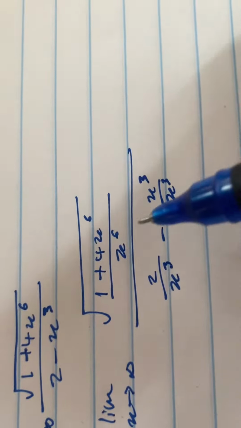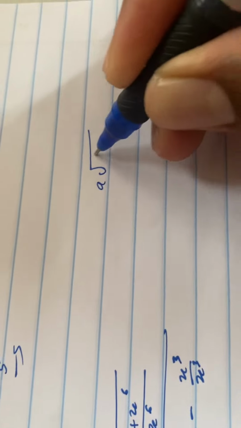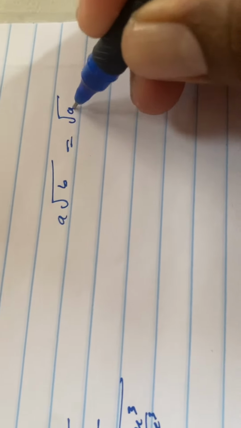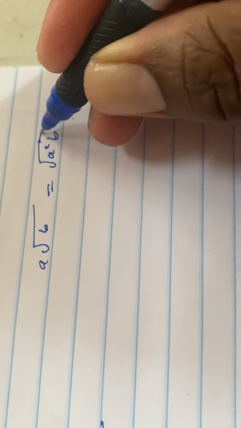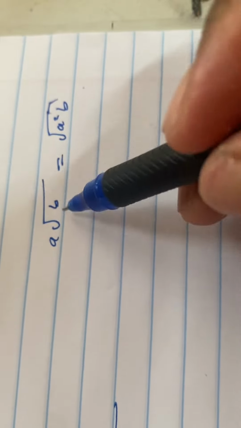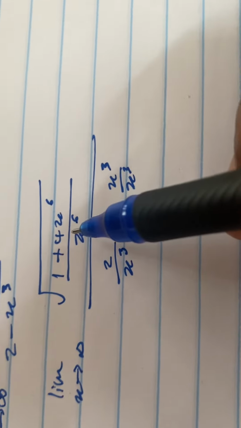Note that what I did here is that when you have, let me say, a square root of b, it's equivalent to a squared square root of b, just inside the bracket. So this is the same thing. You know that if this applies, then that is true. So if you can apply this rule here, you can actually simplify it to that.